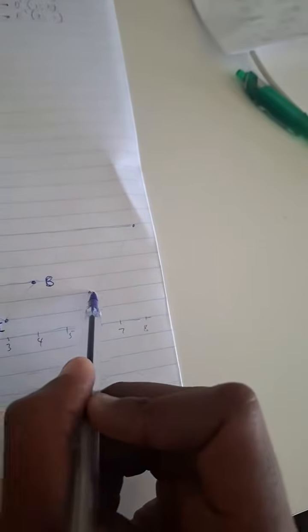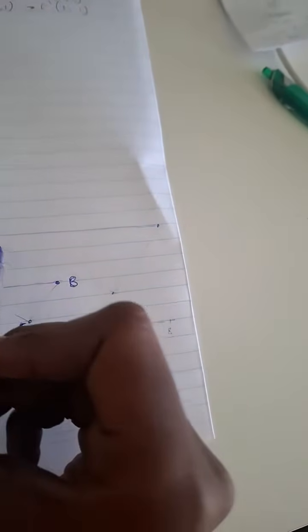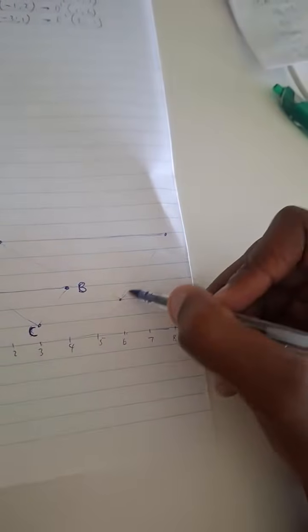Okay guys, you'll be using a ruler, right? Just that I'm holding my phone with the other hand, so hopefully you understand why I'm doing this freehand. Okay, but what do you notice?